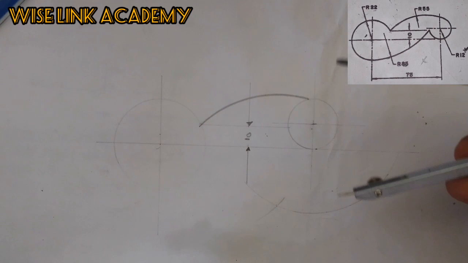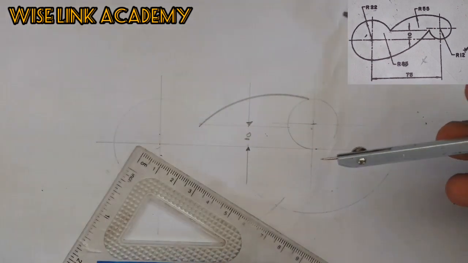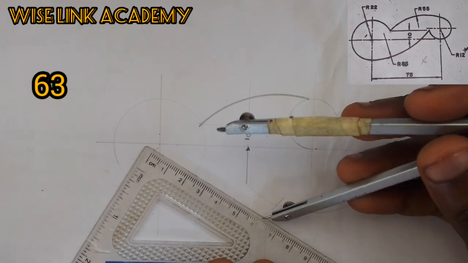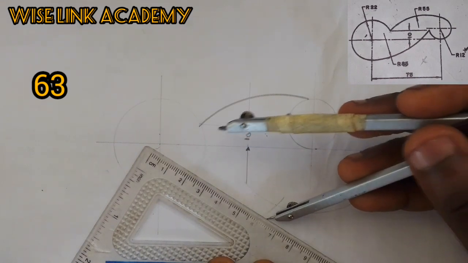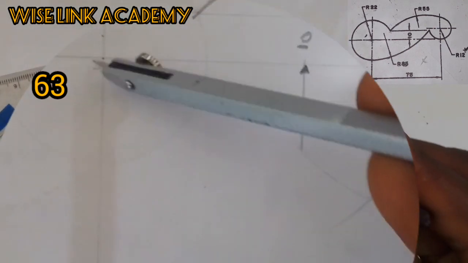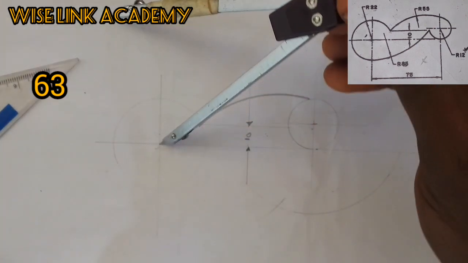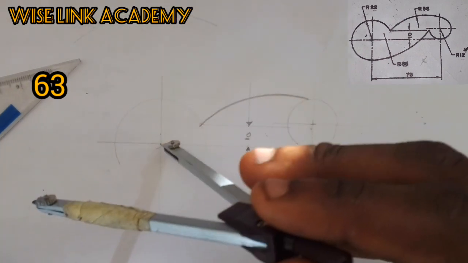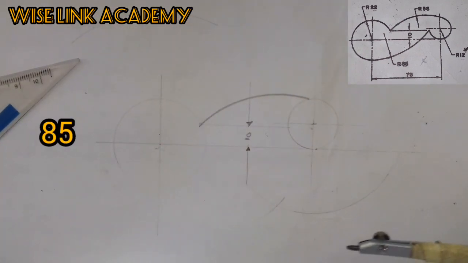Working on this with the aid of your compass, you measure 63, as we have said earlier. 63 falls somewhere here, and you take it at this point here and strike an arc upward. The next thing to do after that is to measure the other reading, 85. Let me show you.